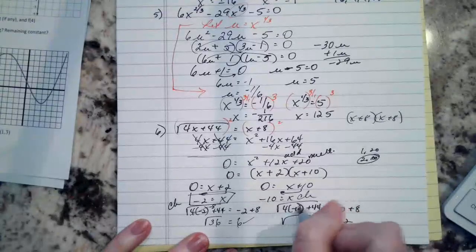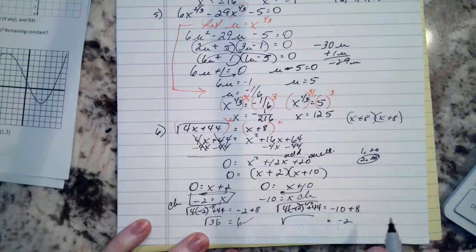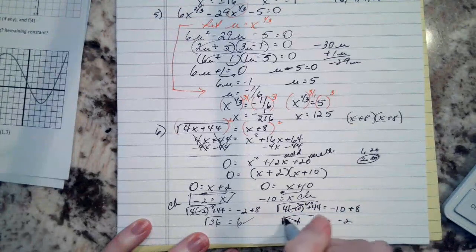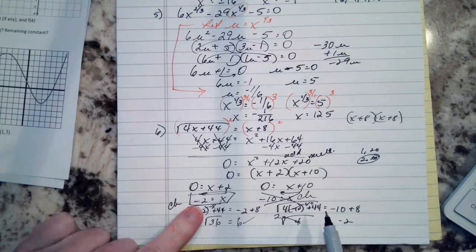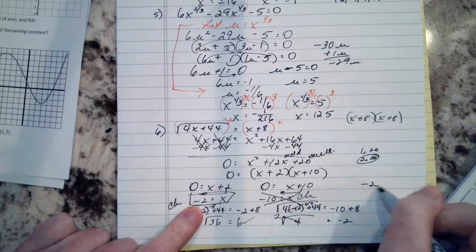4 times 10 is 40, -40, plus 44, that gives me a +4. The square root of 4, you know, is a 2. 2 does not equal -2. So that answer, although it looked like it worked, it doesn't work. So the only answer is -2.